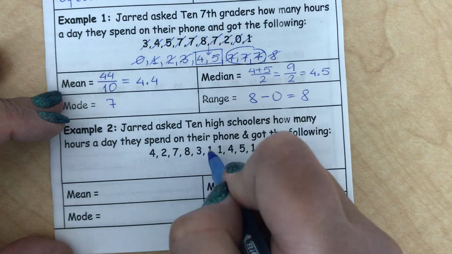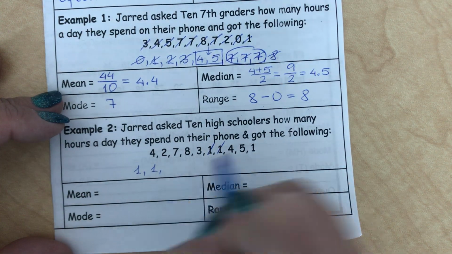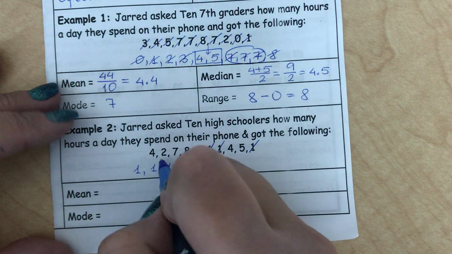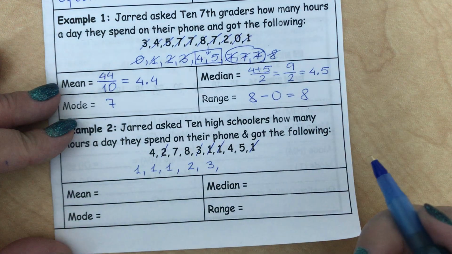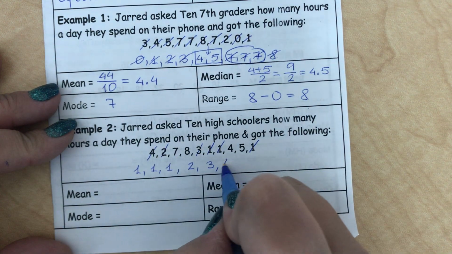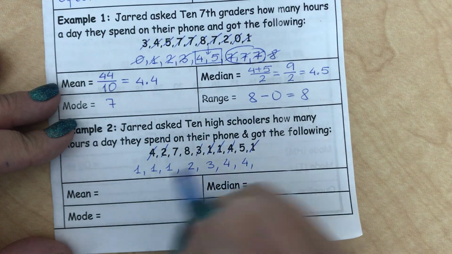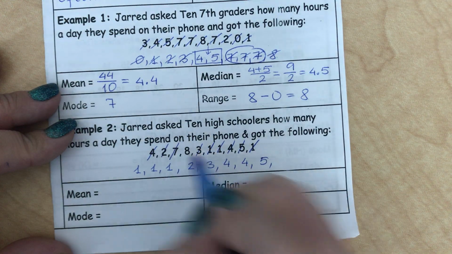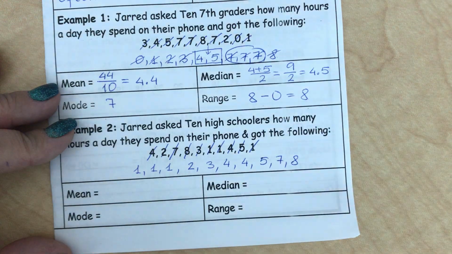So the lowest number here is 1, but then I have another 1, but then I have another 1, so I have to list all the ones, then 2, then 3, then 4, make sure I don't miss any, and this 4, and then this 5, and then I don't have a 6, but I have a 7, and I have an 8.